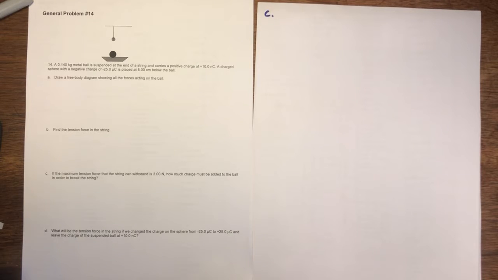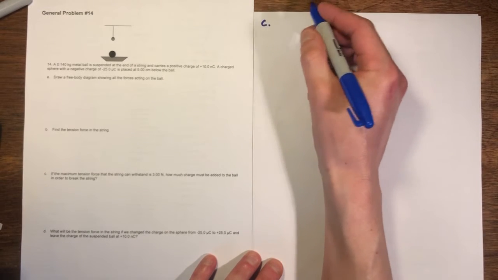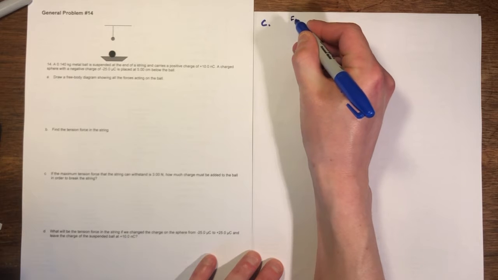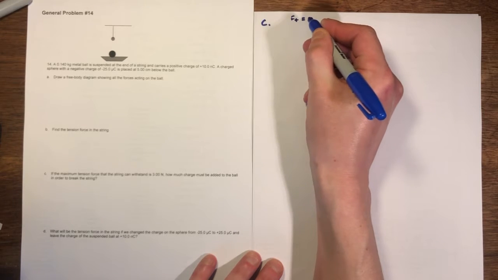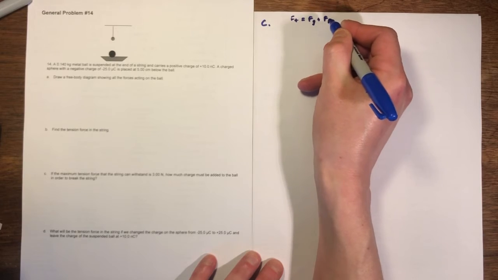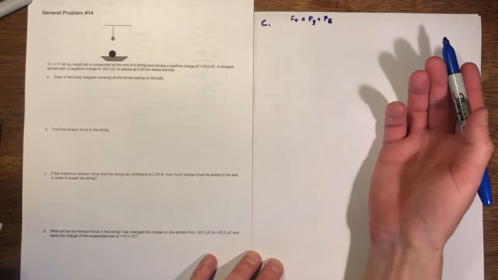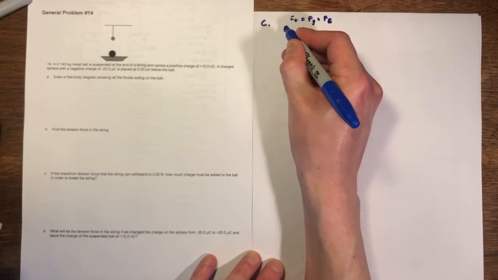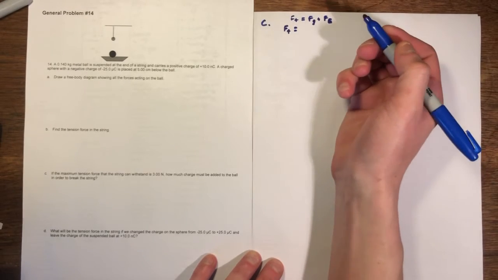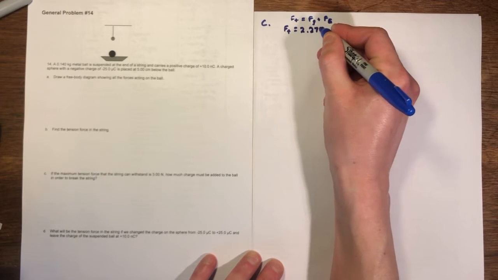This can be a little confusing. Previously, what we did was we had our force tension equal to the force of gravity plus the electrostatic force, and those were equal. So we found the force tension to be 2.272 newtons.